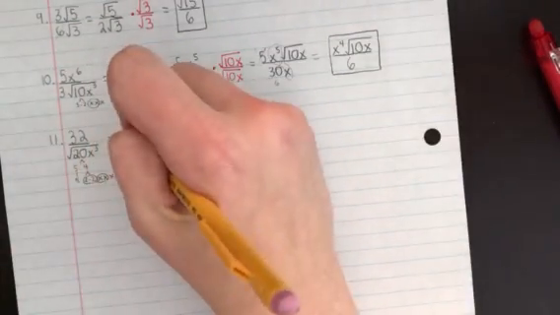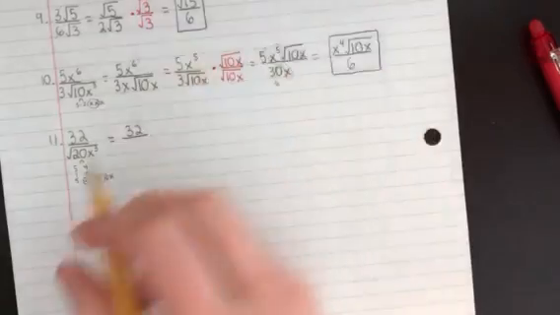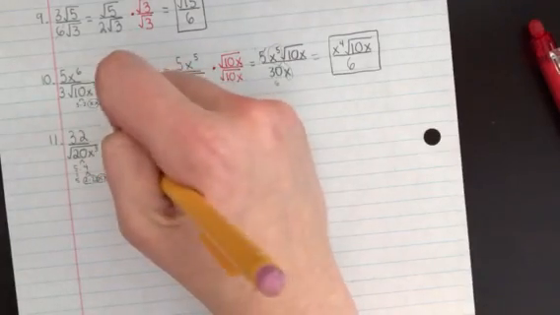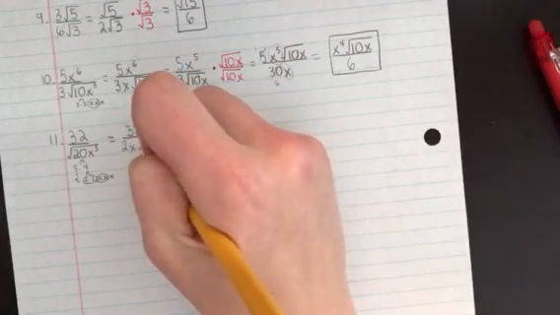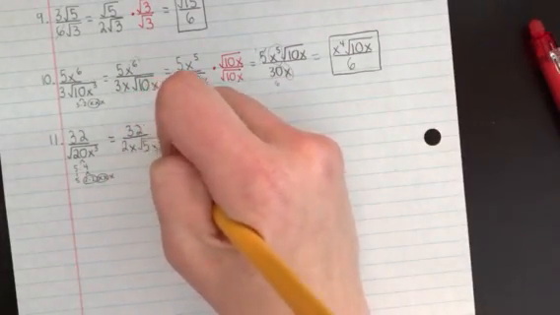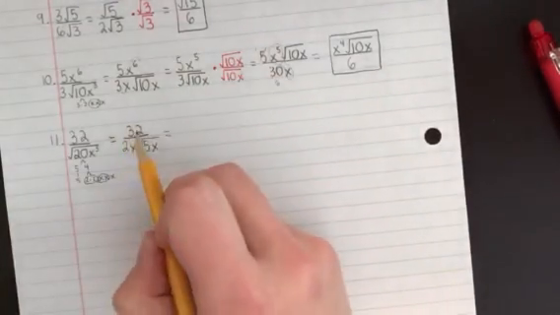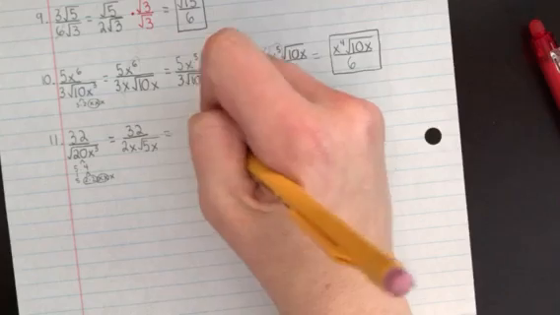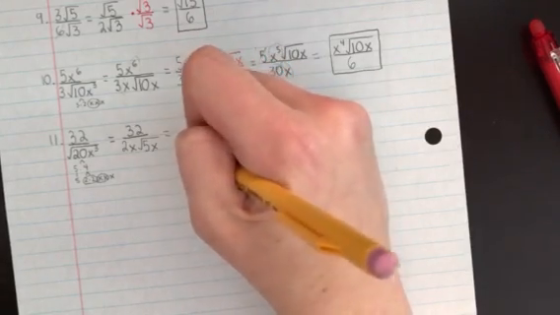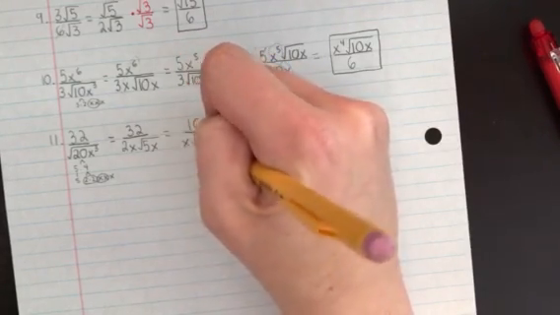So this is going to become 32 over 2 comes out, x comes out, square root of 5x. We're making it much easier on ourselves. Now, 32 divided by 2 is going to give me 16 over x square root of 5x.